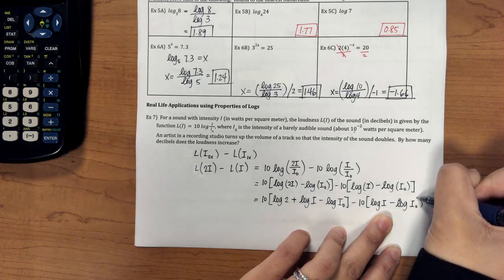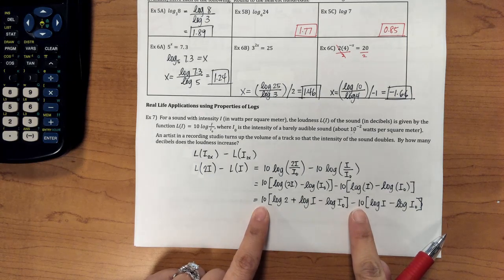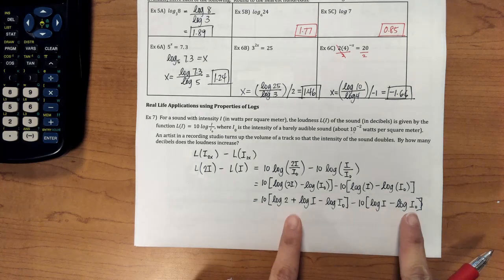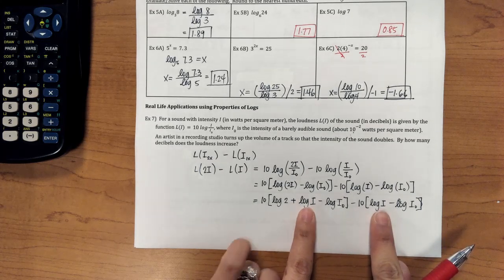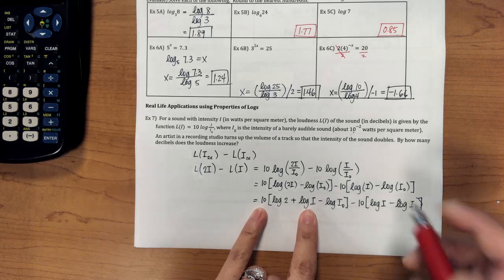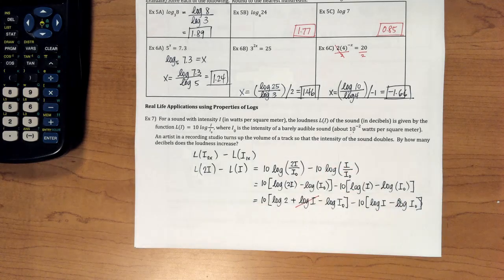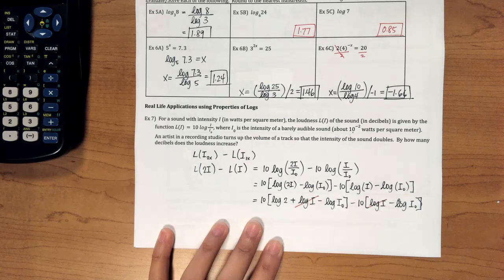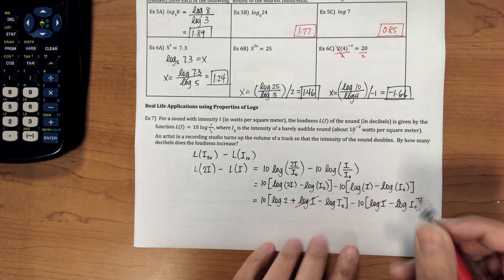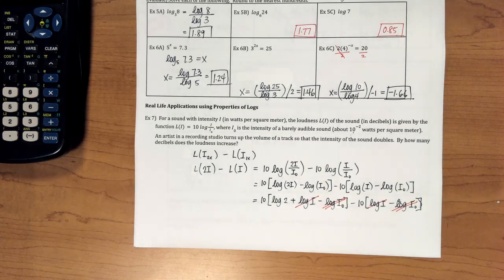Okay. So at this point, if we distribute it carefully, they both have a coefficient of 10. So they're exactly the same inside, but one's positive and one's negative. So I can cancel out both of these. When I distribute, this will be positive 10 log I, and then this one will be negative 10 log I. You can do the same with the I naughts. So these also cross out, and I'm going to use a double line to show that those are different.